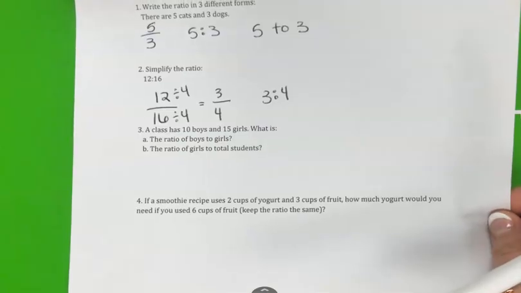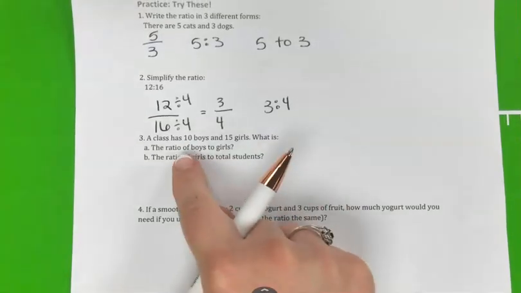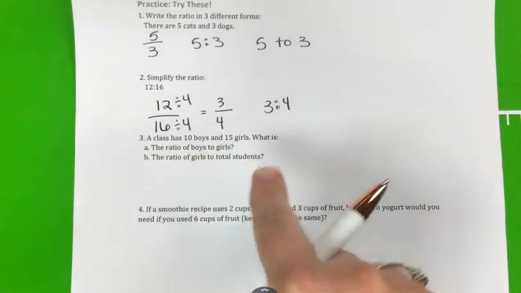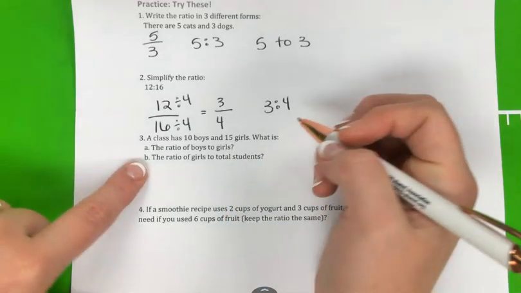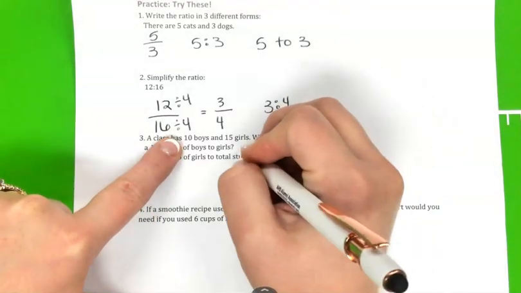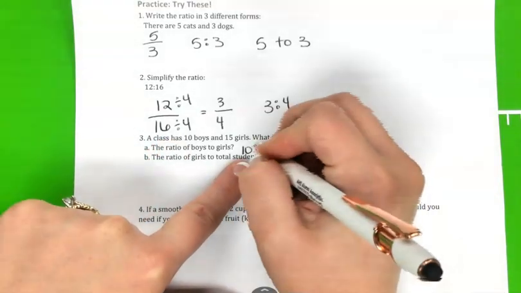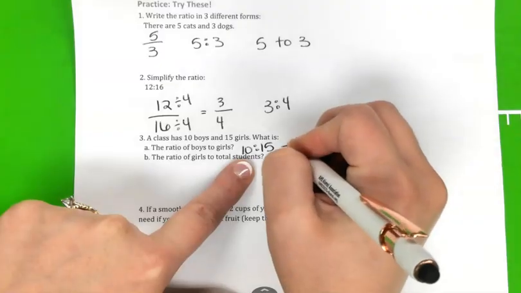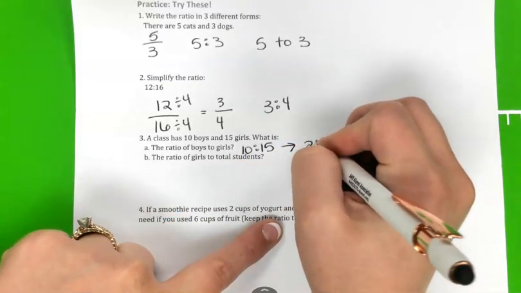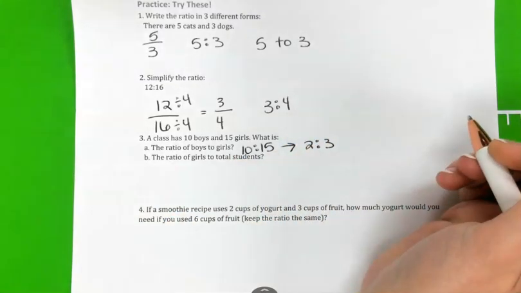Okay, a class has 10 boys and 15 girls. What is the ratio of boys to girls? So we'll start with that one first. Boys is going to come first. That is 10 to 15. And I can simplify that because 10 and 15 are both divisible by 5. So that would reduce to 2 to 3.